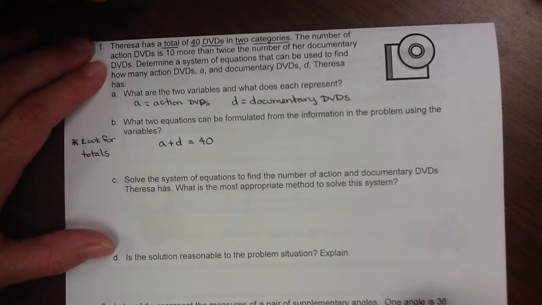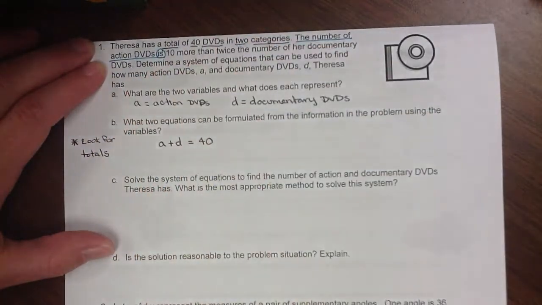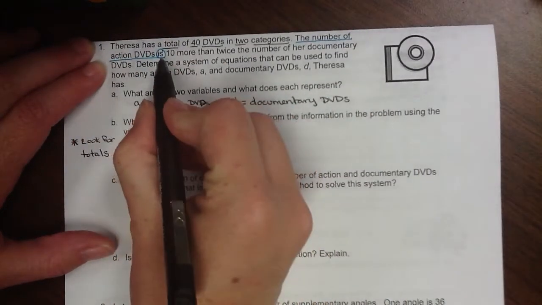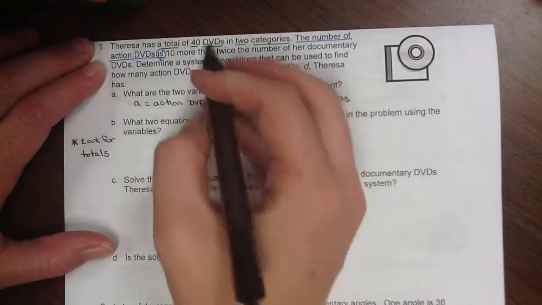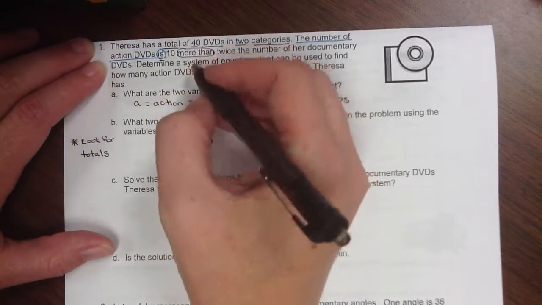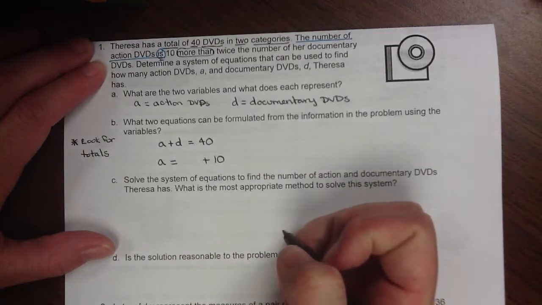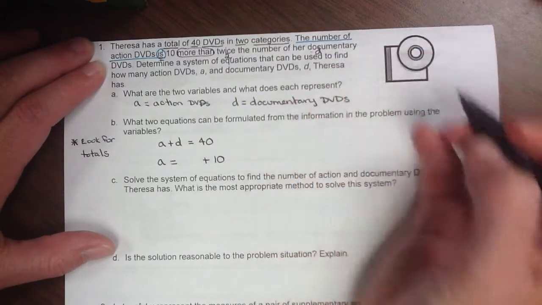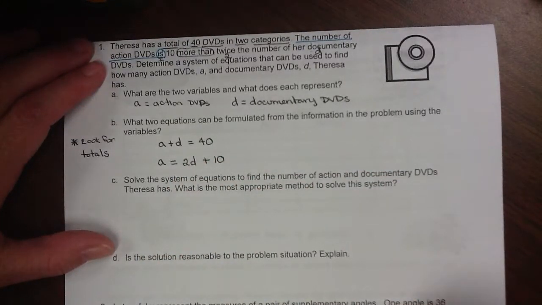The second equation comes from the next sentence. It says the number of action DVDs is. So action DVDs was represented by A. So A is. Remember, this is always your equal sign. So A equals 10 more than. Remember, this is our switch word. So we have to be 10 more than something. So I've got to be plus 10 to something. And it says twice, which is 2, the number of documentary DVDs. So we're 10 more than 2D. So there's your 2 equations.